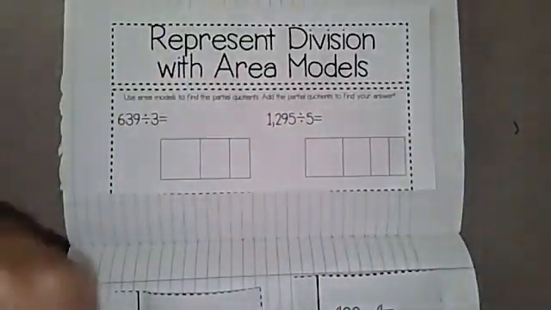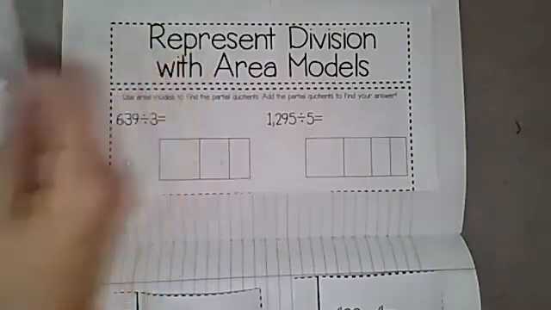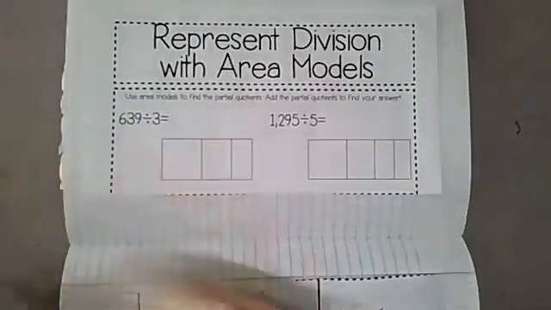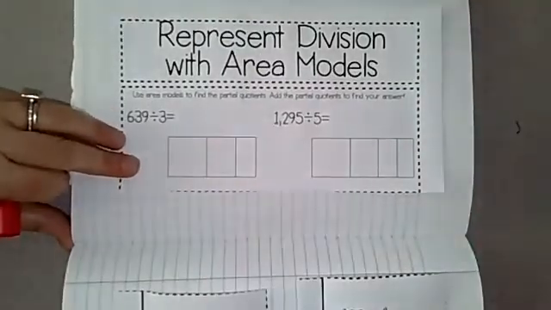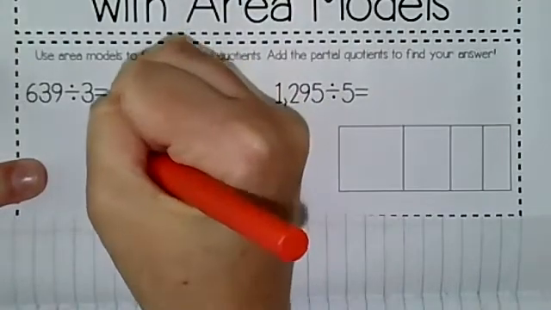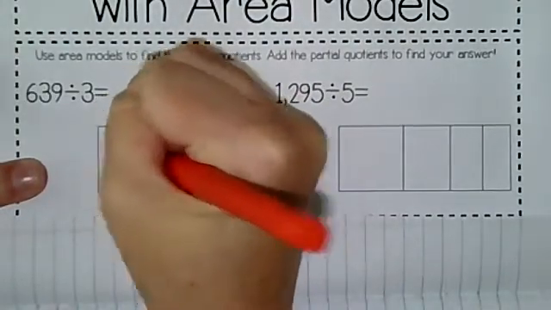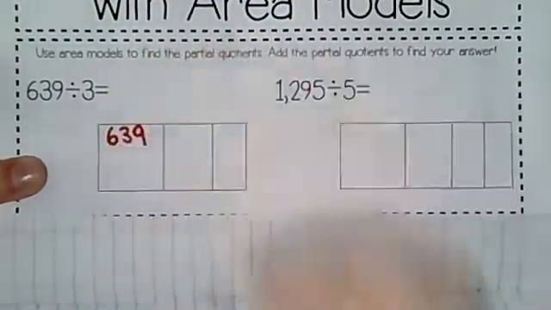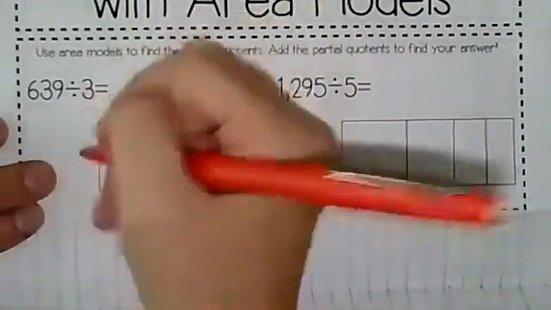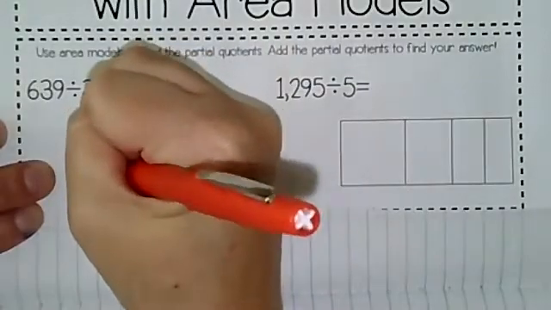You have 639 divided by 3, and we're going to do this with an area model. So here we go. Inside the box, I'm going to zoom in on this a little bit. Inside the box, you're going to put 639. That is your dividend. Over here next to it, your divisor is 3.